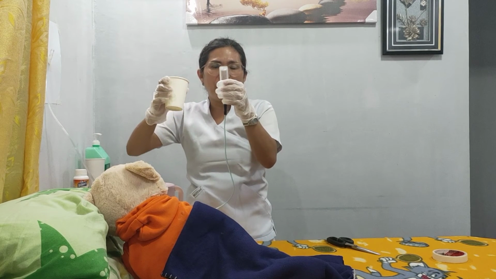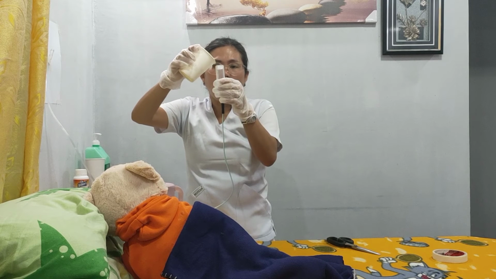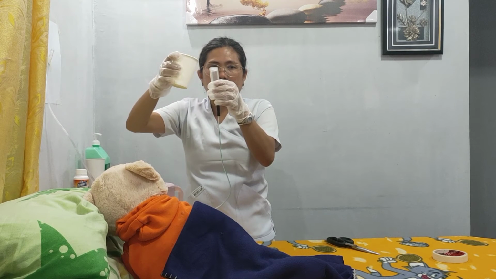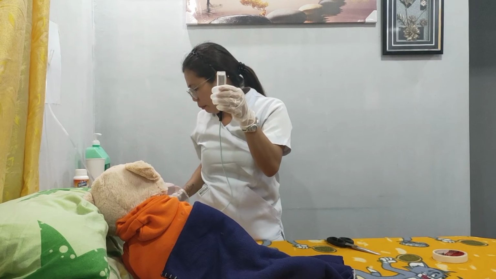Complete the feeding by flushing 20 ml of water or as prescribed. Then, close the feeding port with a stopper.